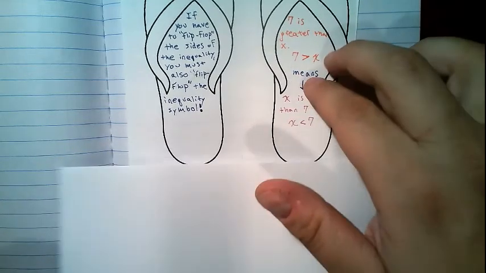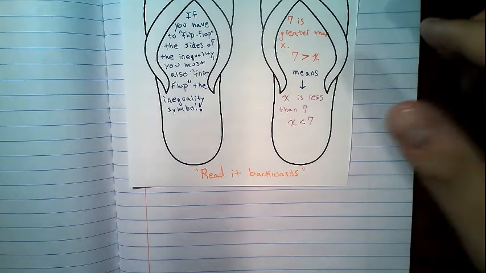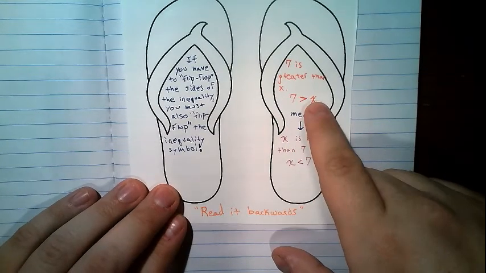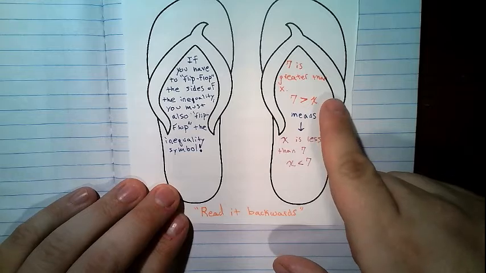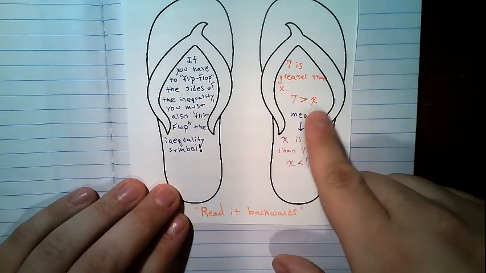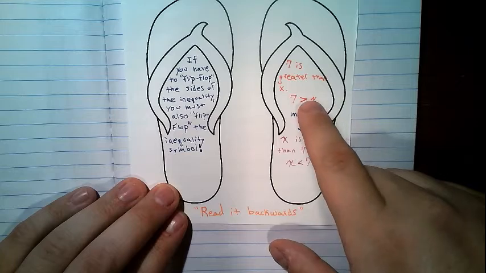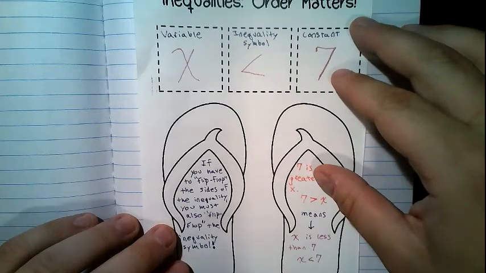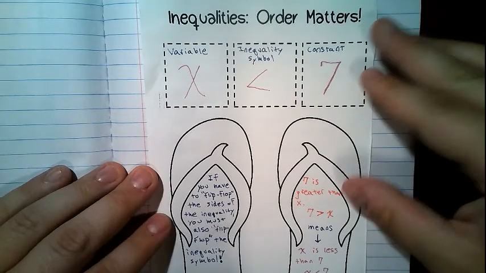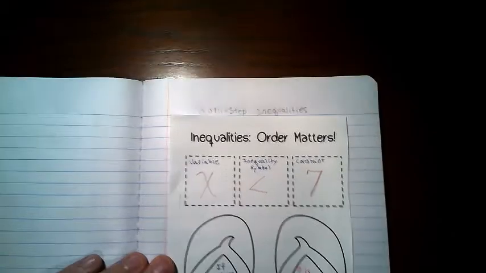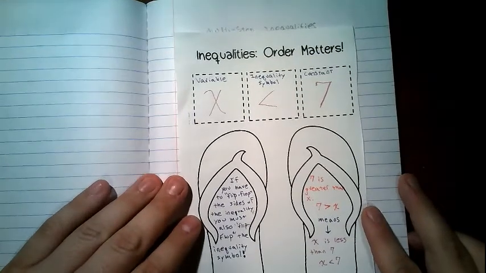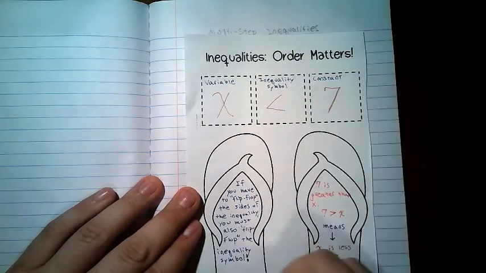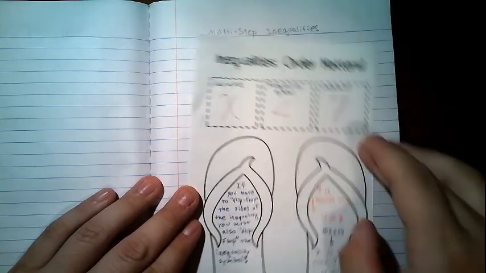And I like to think of this as just reading it backwards. So if you have 7 is greater than x, think of it as like a mirror. So let's read it right to left so we can write it down correctly. That would mean that x is less than 7. And this foldable is just going to go right in your next page so you know that this is what we do when it's unordered and we have to put it in the right order. And you can just put a piece of tape on the top and on the bottom or on the sides.